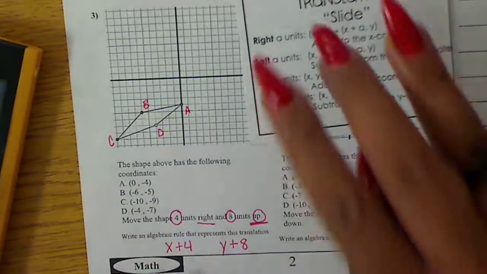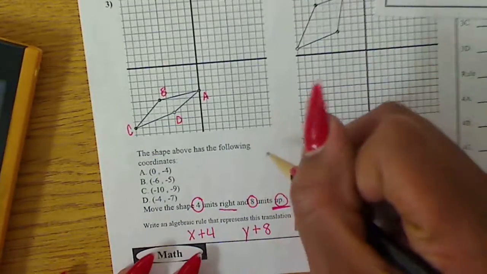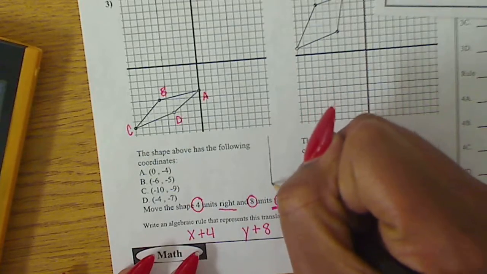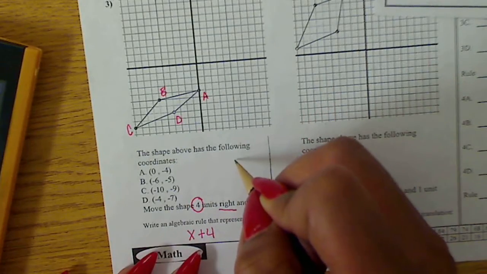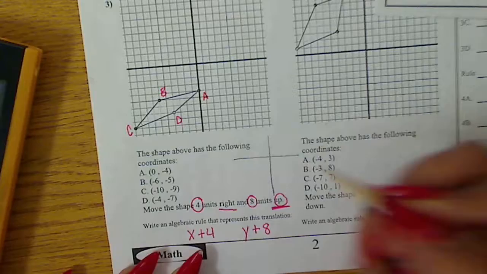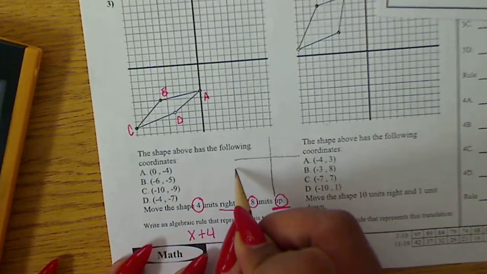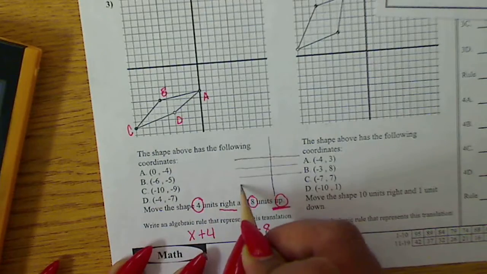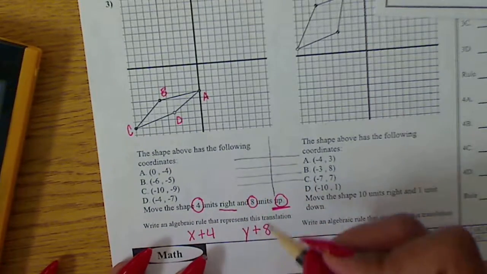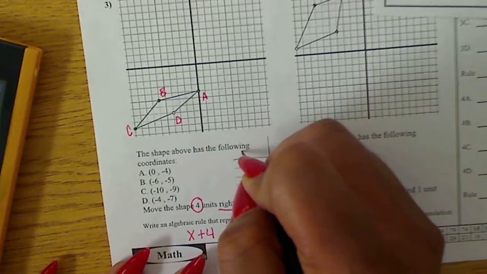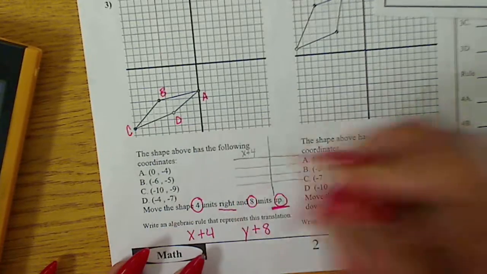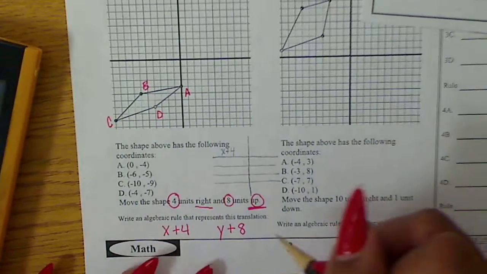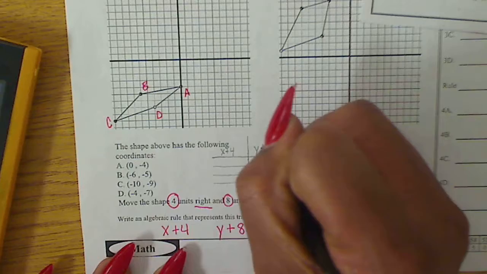Next thing I'm going to do is organize my information in a table. Okay? And I'll have one row for the A coordinate, B, C, and D. All right? And on my X side, I'm going to have X plus 4. And on my Y side, I'm going to have Y plus 8.